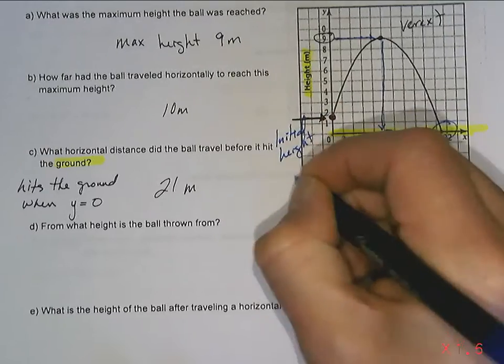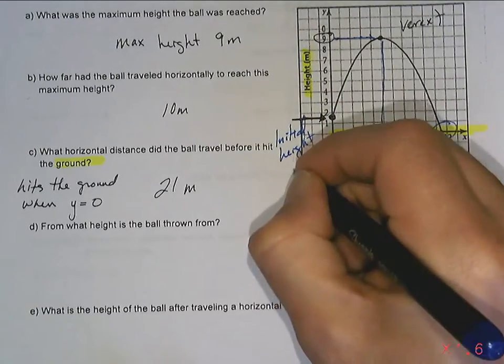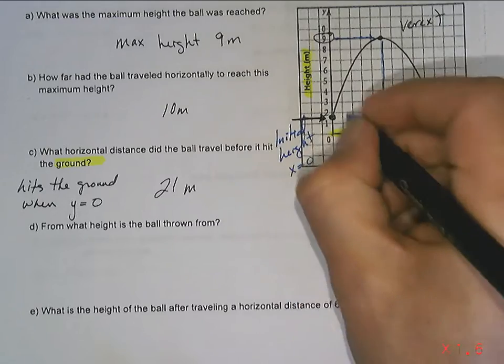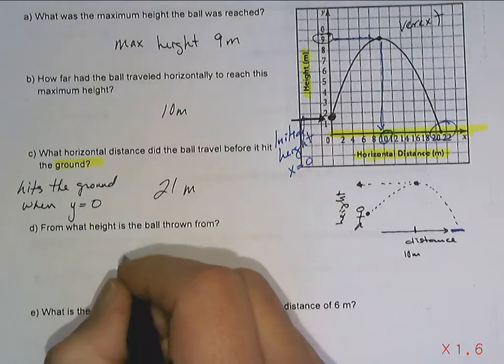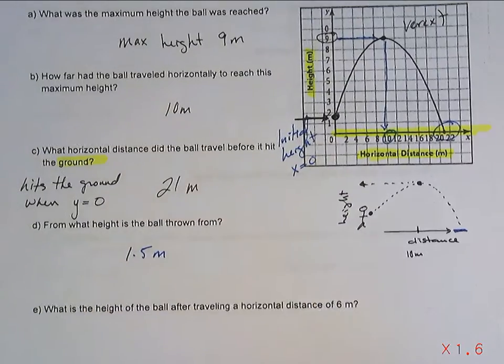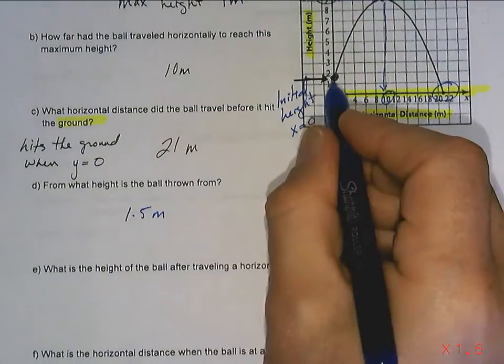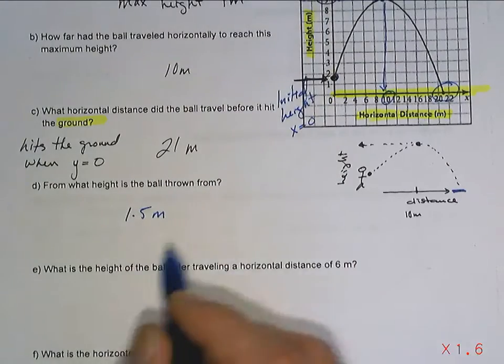And that happens when the time, or the horizontal distance, is 0. So that's your starting height. The starting height for this seems to be about 1.5 meters, and that comes from right here. From what height was the ball thrown?